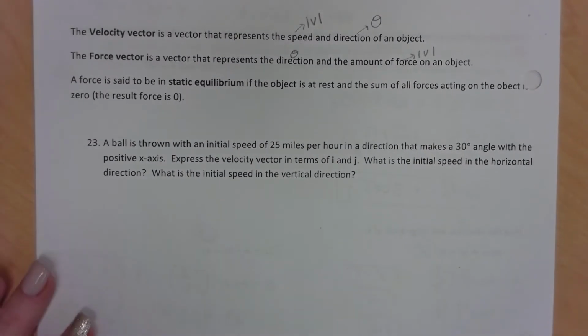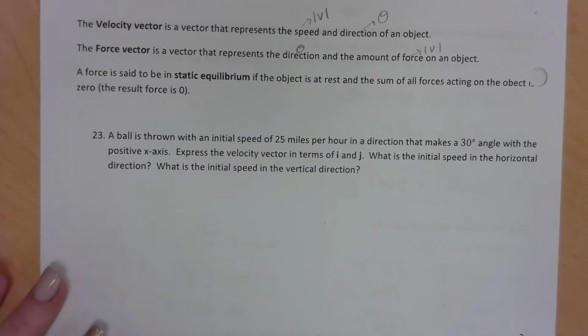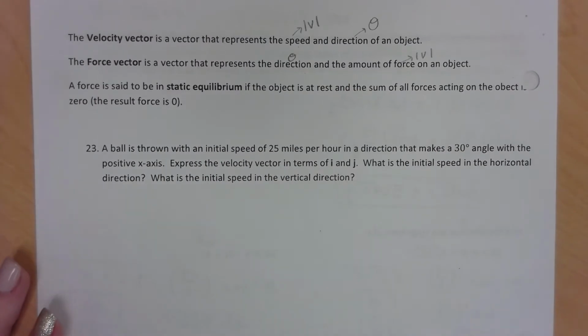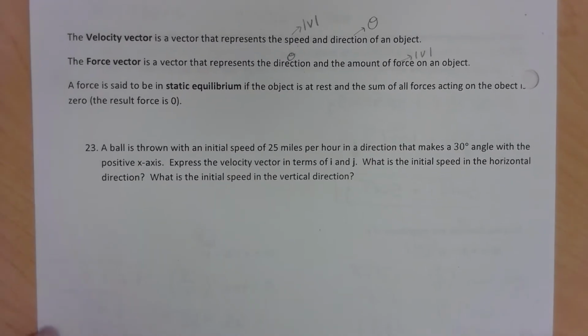Now, a force is said to be in static equilibrium if the object is at rest, and the sum of all the forces acting on the object is 0. So for example, if we want static equilibrium, then we need all the vectors to add to be 0. We need all of them together to be 0 for it to be in equilibrium. So let's look at some word problems.